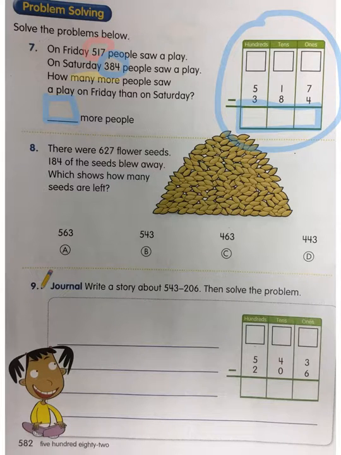Number 8, there were 627 flower seeds. Ooh, important number. 184 of the seeds blew away. Which shows how many seeds are left? Are left and blew away. Those are important words. Go ahead and underline those. Those are important because they tell me that I'm going to add or subtract. I'm going to subtract. Remember, you always start a subtraction sentence with the biggest number.